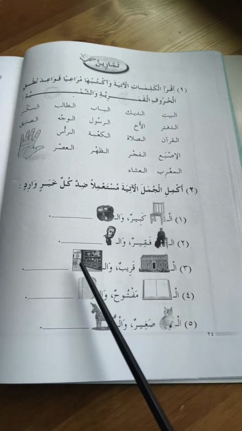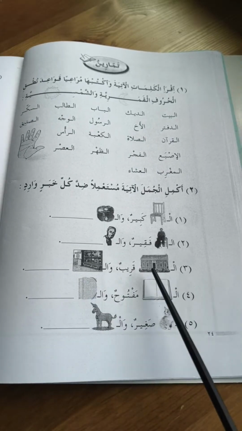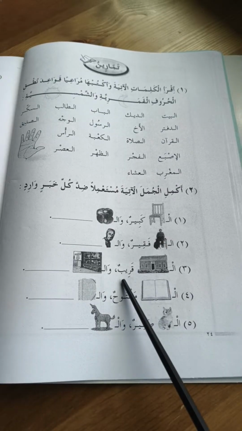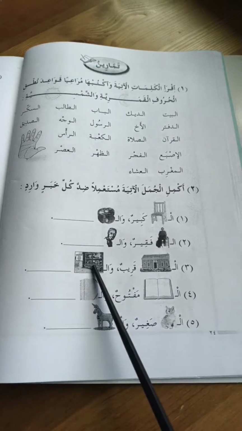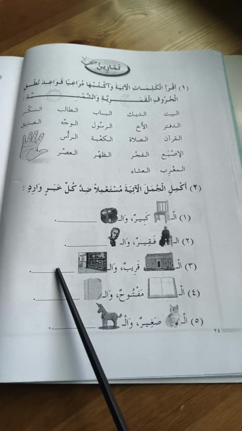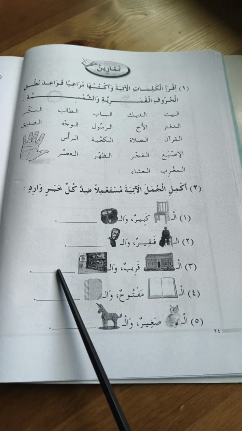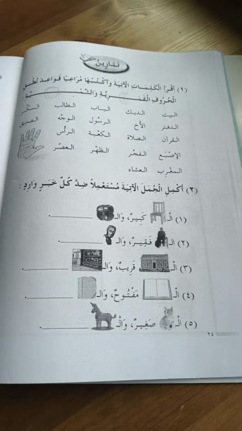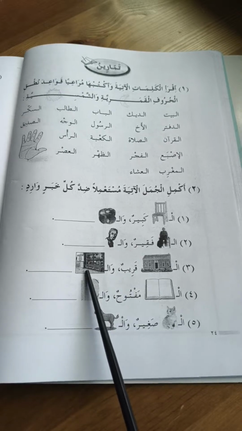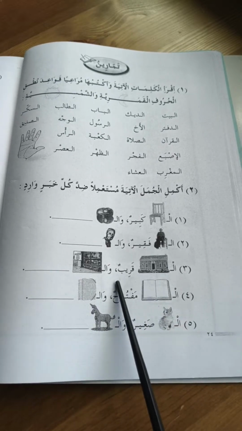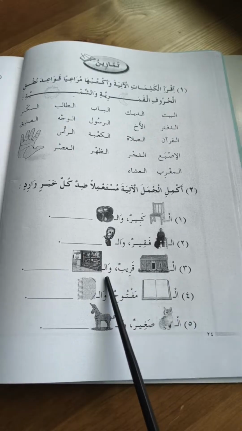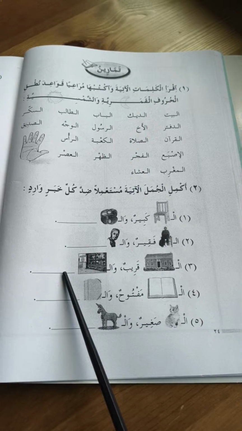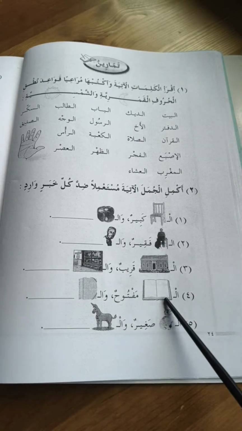Okay, this is a house. This is a shop. Al-baytu qaribun. The house is close or near. Wad-dukkanu ba'idun. Not qadimun. Close, near. Ba'idun, this is far away. Al-baytu qaribun. The house is near. Wad-dukkanu ba'idun. Okay.